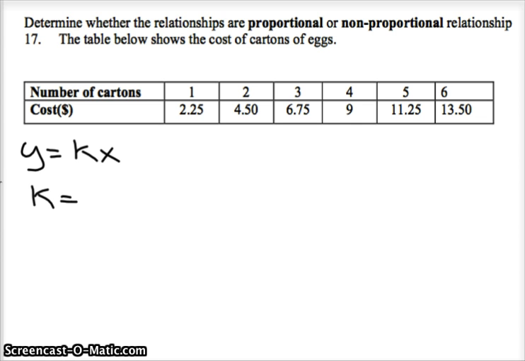That k term has to be there, and that k term cannot be 0. And lastly, it must pass through 0, 0. Or if our x, our number of cartons, is 0, the cost would also have to be 0. So let's go step by step.